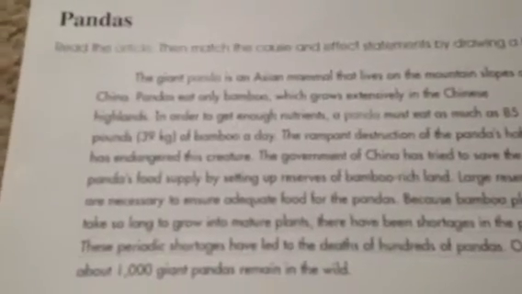Today we are going to do a text-dependent analysis question. You need to make sure that you have these three things. You need the pandas and endangered species article, the short pandas article, and also the text-dependent analysis RACER graphic organizer.